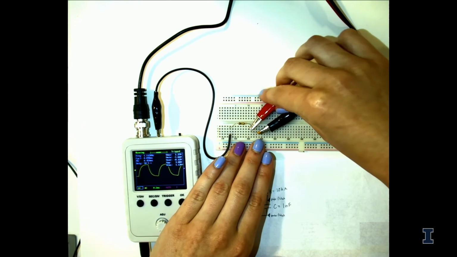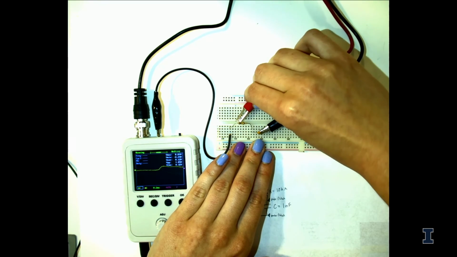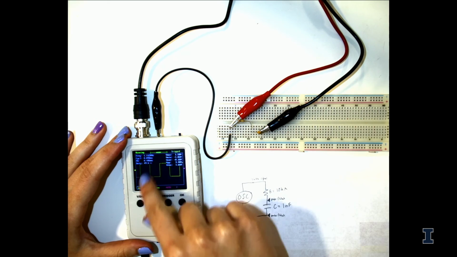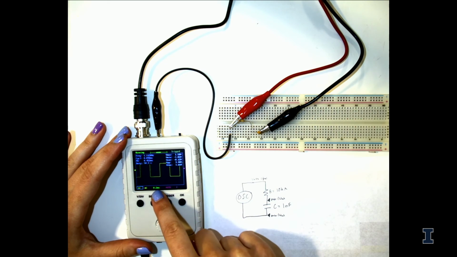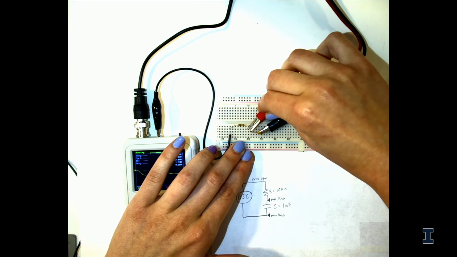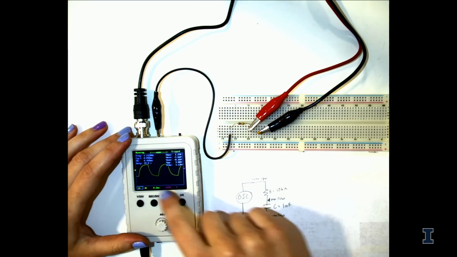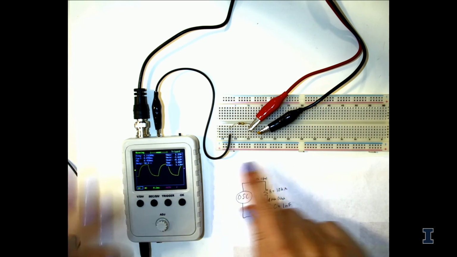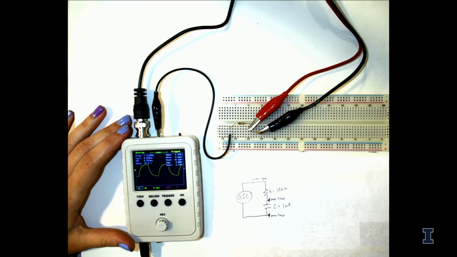If you want to see the original signal going in, move your probe over to the left. You can see the original 1 kilohertz square wave. And then as we move the alligator clip over, across the capacitor, you can see the signal has changed. Why this happens is because in RC circuits, the capacitor needs time to charge and discharge. You can learn more about that in the Circuits 1 lecture.